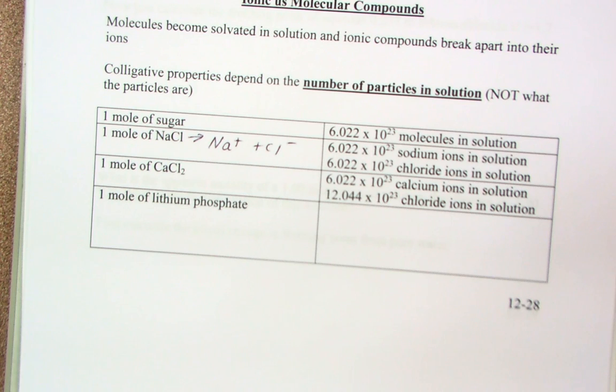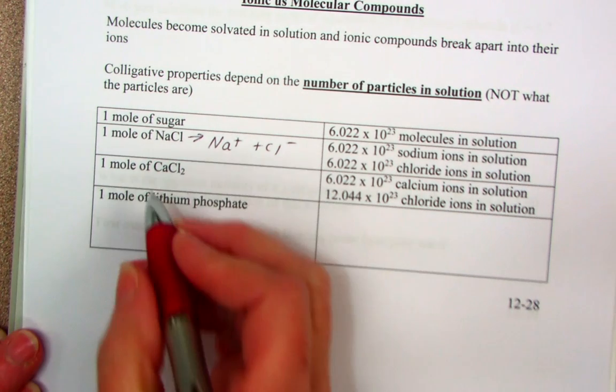So you get Avogadro's number of sodium ions and Avogadro's number of chloride ions, so you get double the number of particles. So effectively, you have twice as many particles, so you would expect to get twice as much colligative property. And that's why we ignore the ionic compounds when we're first introducing the concepts.